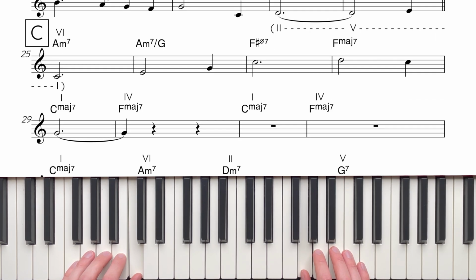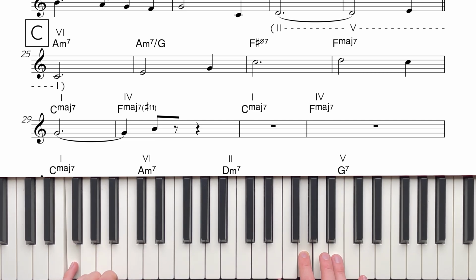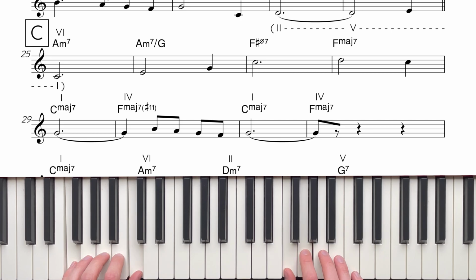Phrase 2 of the C section is a repeat of an A section phrase. It begins on the sharp 11 of the F major 7 chord, B, and then walks down through the Lydian scale to the root F, before rising to the 2nd, G.